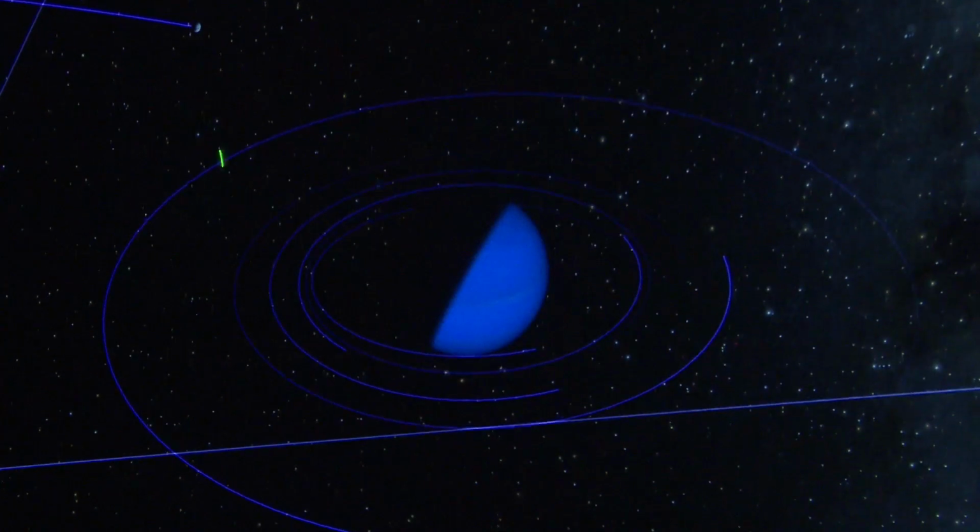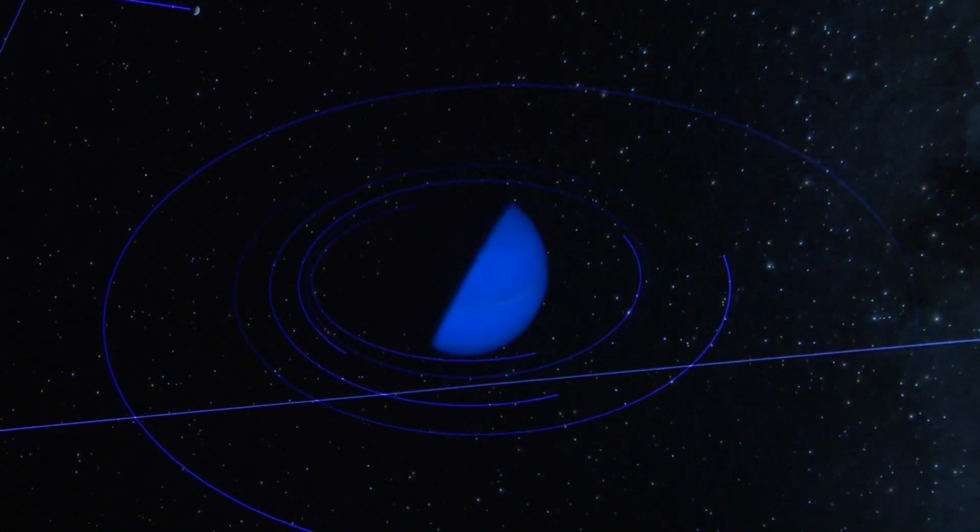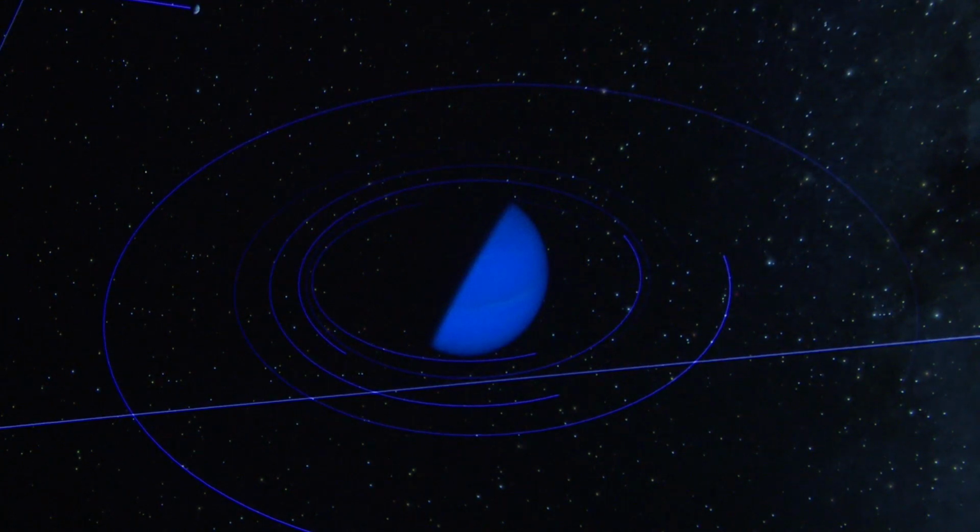It moves the other way around. The planet is spinning in this direction, and Triton is going in this direction, which means it's most likely a Kuiper belt object which was captured by Neptune's gravity. But it's not that easy to capture an object. Maybe it was a double system like Pluto and Charon, or more a double planetary system than a planet and a moon. And maybe the second part of this system was flung away and Triton was captured.